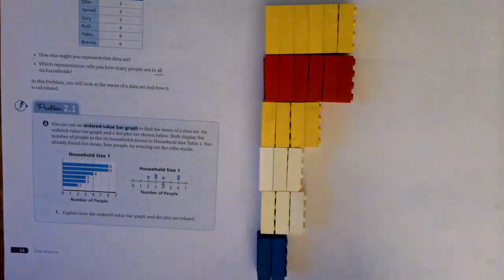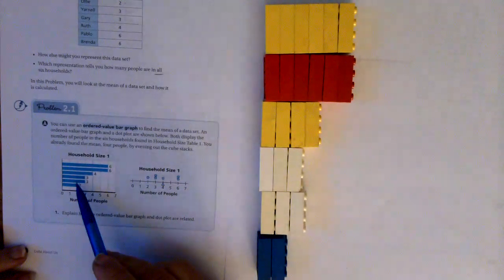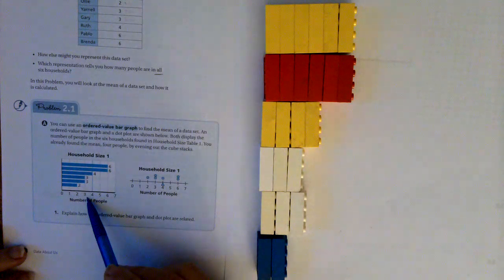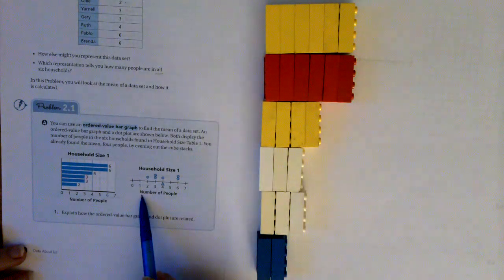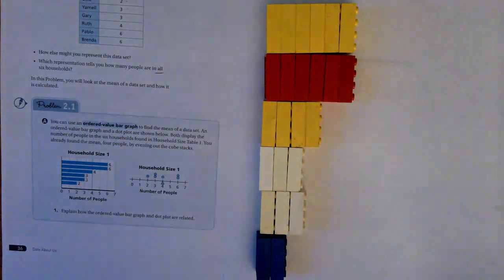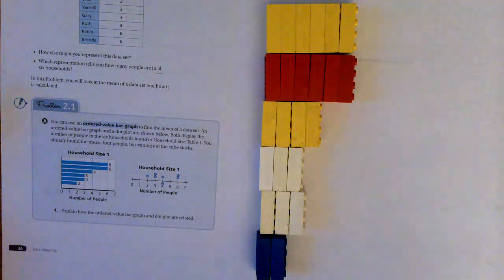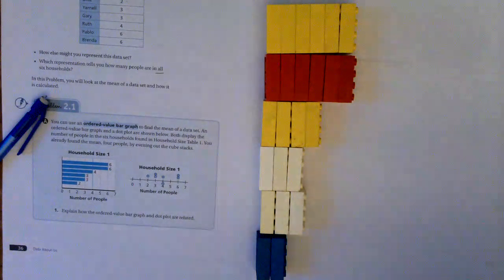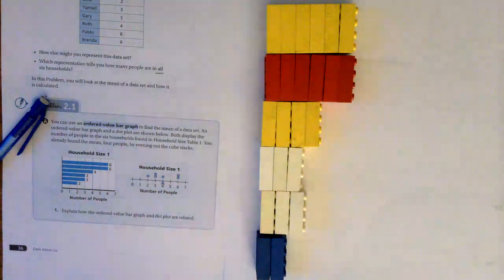So we have our ordered value bar graph here, and then we have a dot plot here. And the dot plot, I'm going to make that too. Just give me a second. Let me get some more Legos out. And give me a moment.